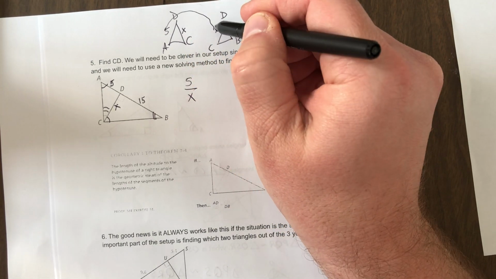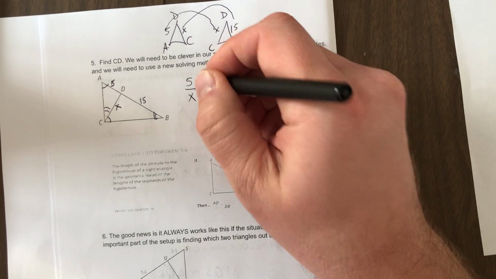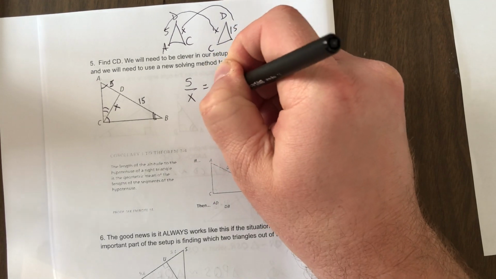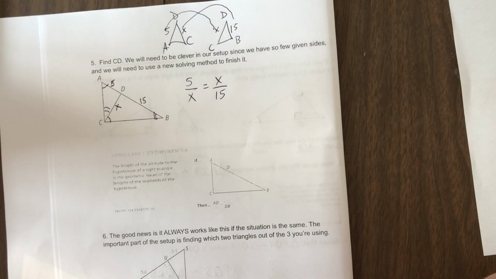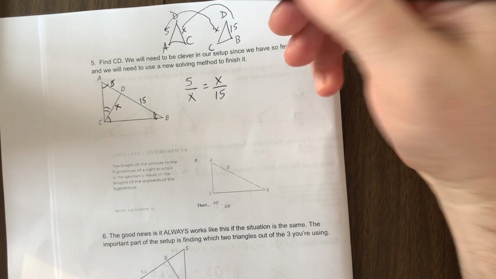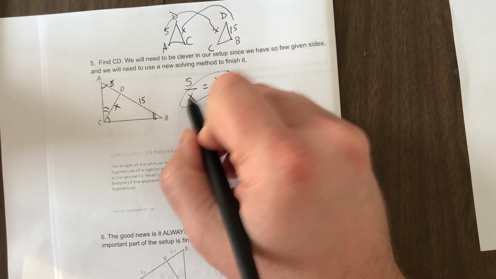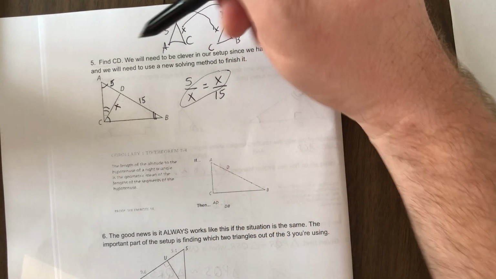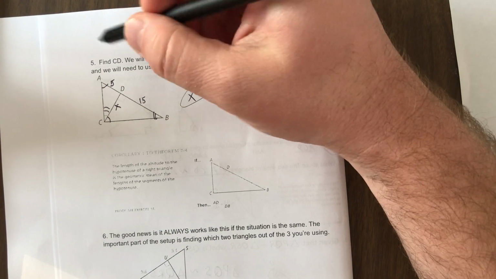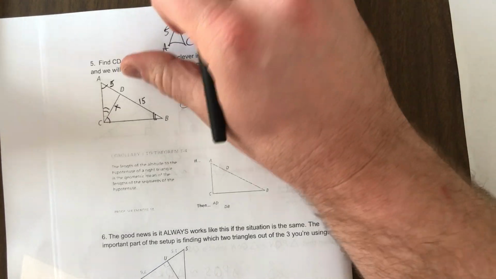So if I did 5 goes to X, then I can do X goes to 15, right? So if this setup looks a little scary, that's okay. We're going to talk about it. But the key is that in the butterfly, the X is diagonal from itself when they only give us 2 pieces. So that's the key, really.